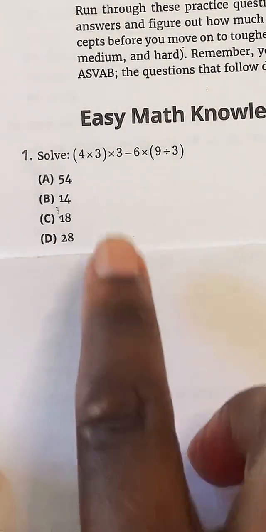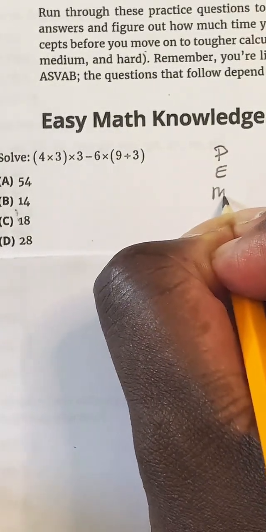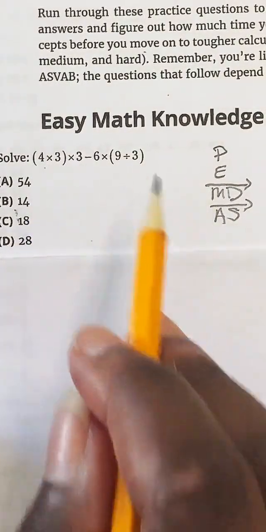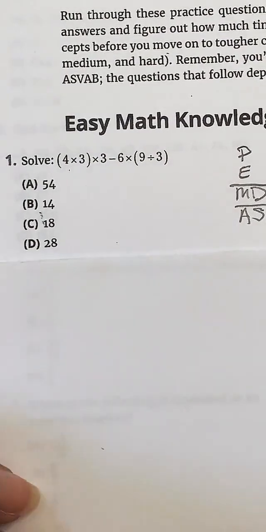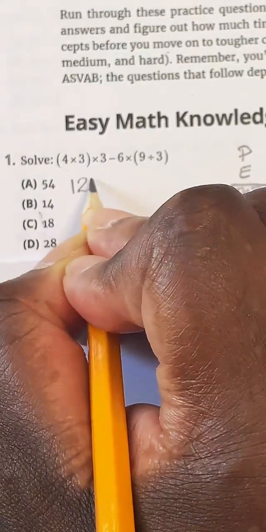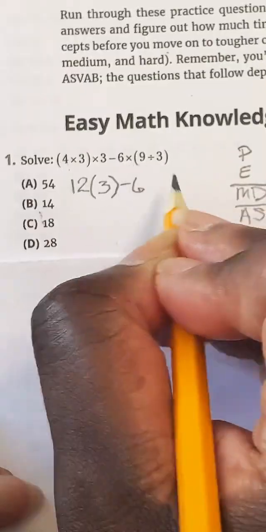All right. So now we have that. Let's break it on down. First, we're going to have our Please, Excuse, My Dear, from left to right, and Sally, from left to right. So we have to do what's inside the parentheses. So we have 4 times 3, that gives us our 12. Okay? And we're going to multiply that by 3 minus 6 times 9 divided by 3.